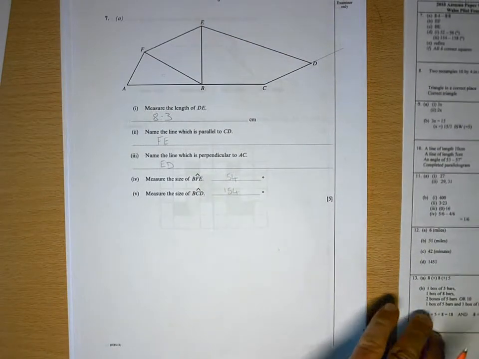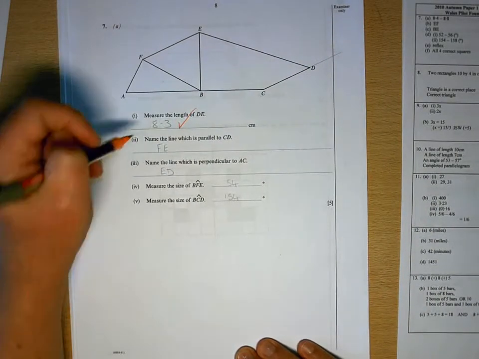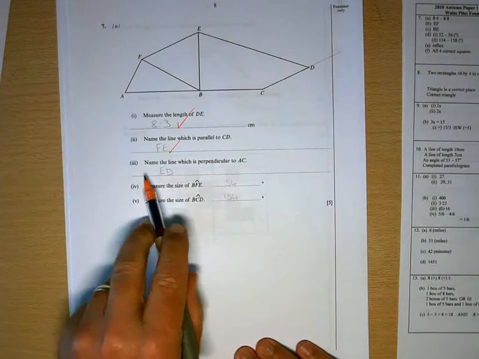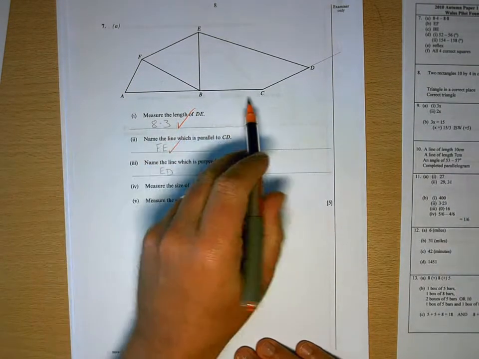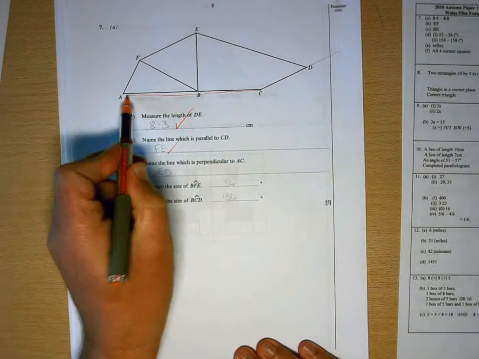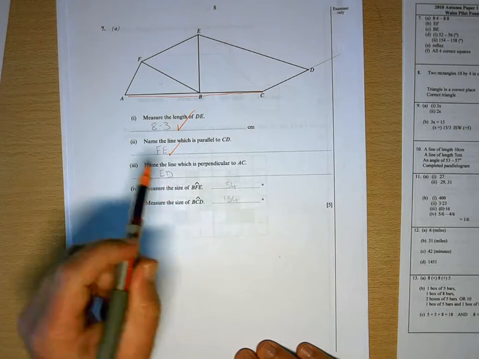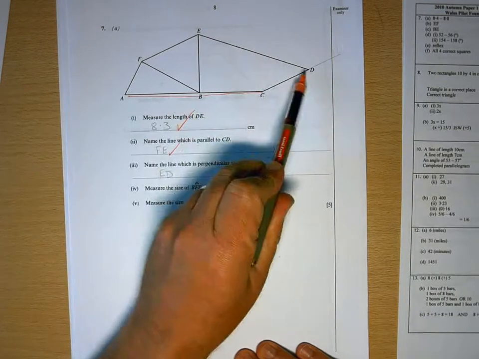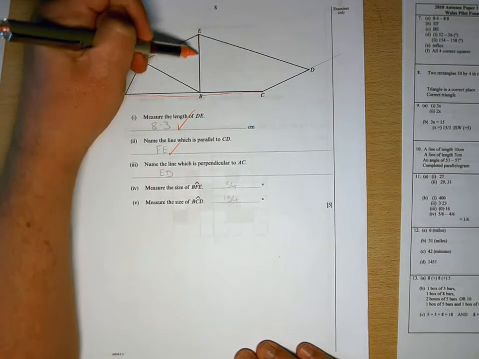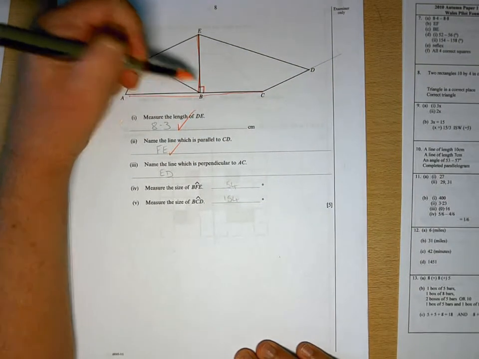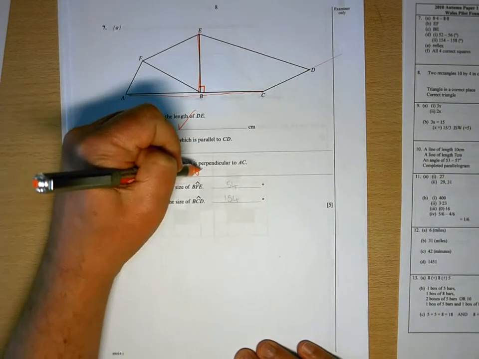Question 7. Measure the length of that is 8.3 is correct. EF is correct. Name the line which is perpendicular to AC. So this is AC. Perpendicular means at right angles to. You said ED. ED is this line here. Well, that isn't at right angles to AC. The line we're looking for is this line here. There's our perpendicular, there's our right angle. So BE is what we're looking for there.